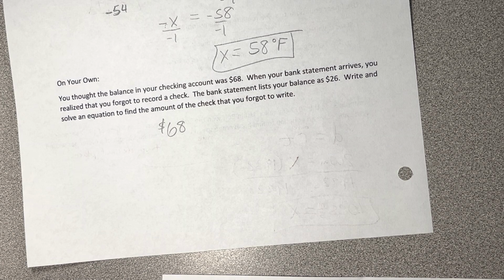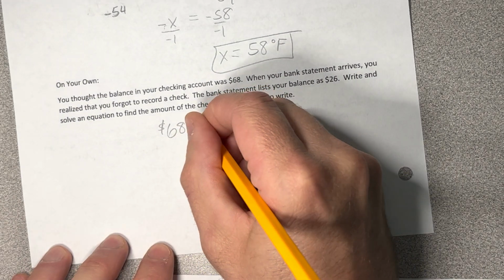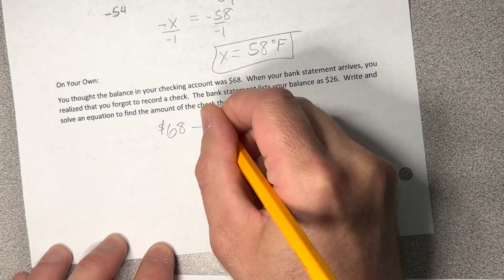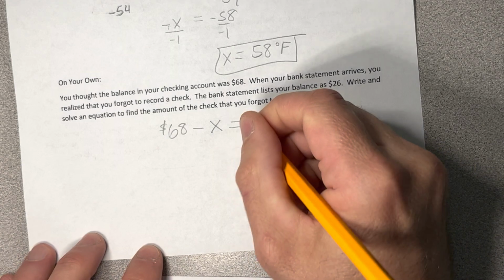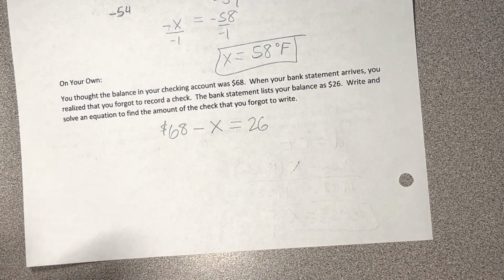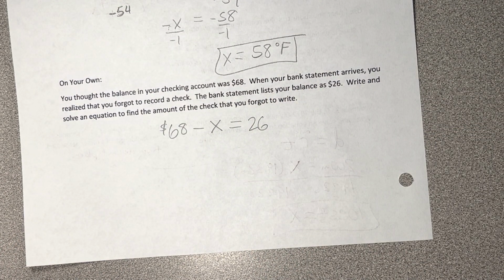Do I know how much that is? But I know that that check's going to drop this down, isn't it? And what should my balance be? 26. So I went straight to an equation like that just to kind of walk through it. And almost everybody that I checked had this same thought process as me, which is pretty amazing actually.